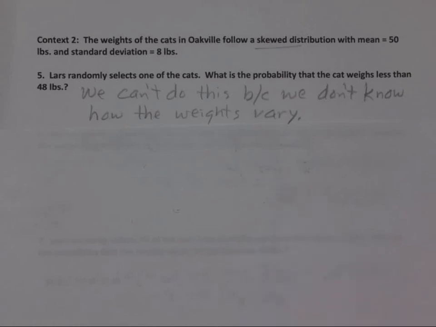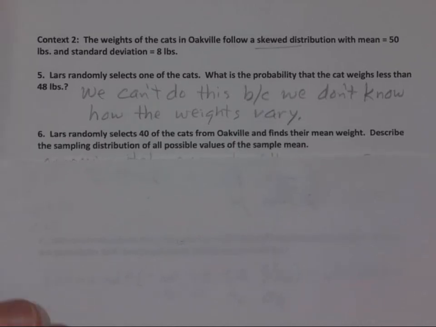But now let's look at this. Larry randomly selects 40.